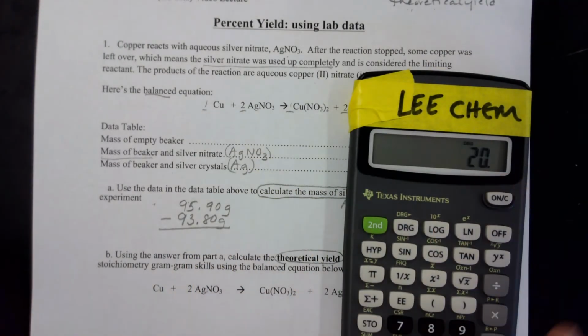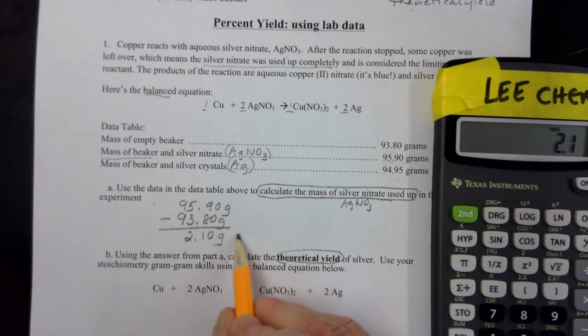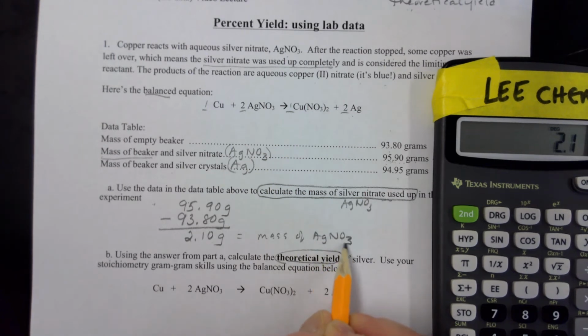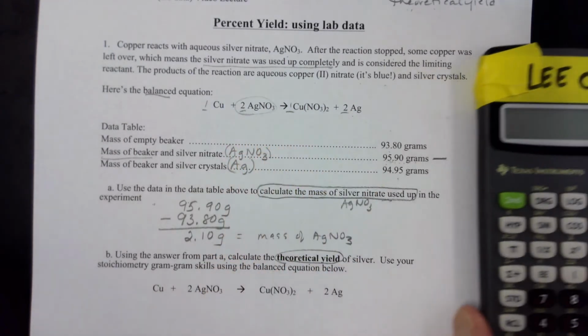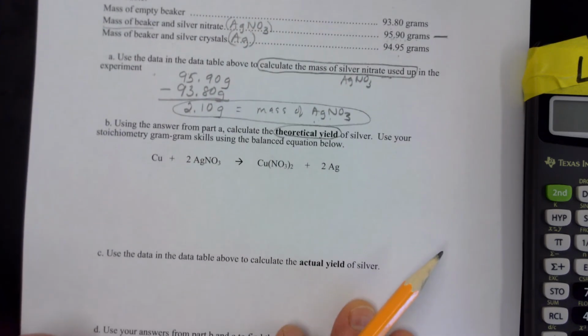You could probably do this in your head, but let's go ahead and use the calculator. 95.9 minus 93.8, and we get 2.10. Remember, we're going to maintain our digits after our decimal. So this is the mass of the AgNO3 that this person started with in this experiment, and that number is going to be the mass that we start our gram-to-gram stoichiometry calculation with.